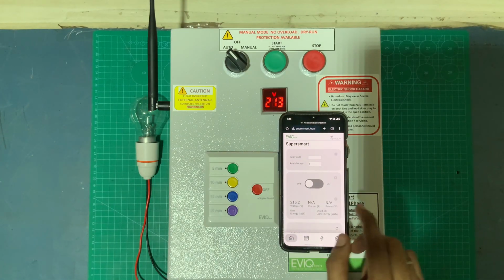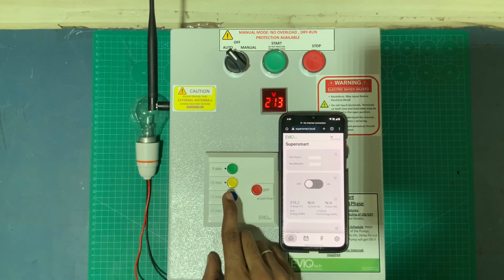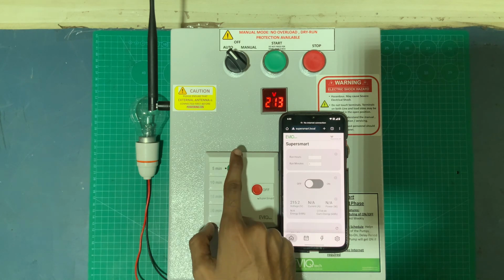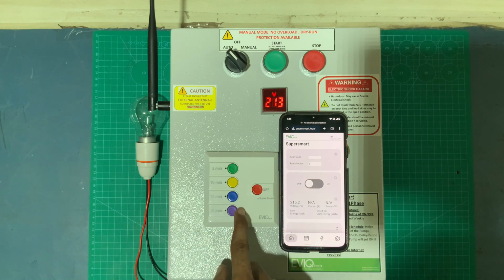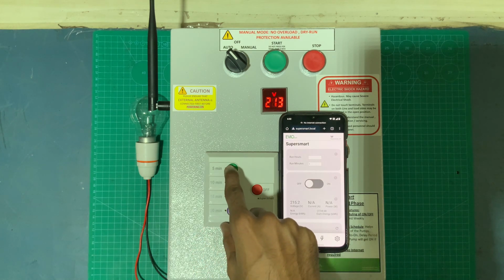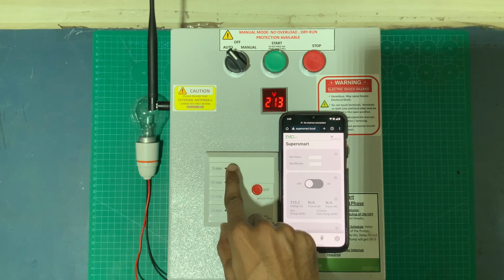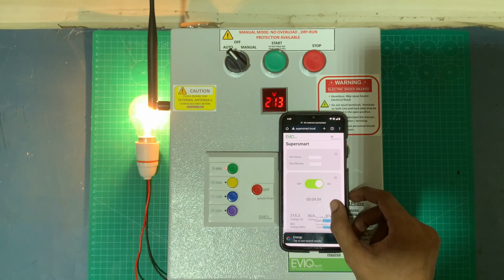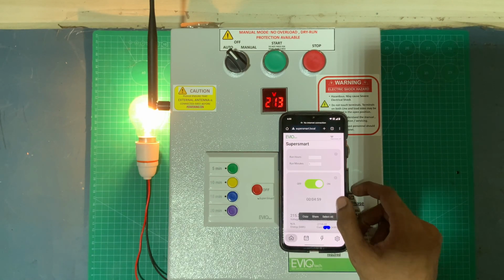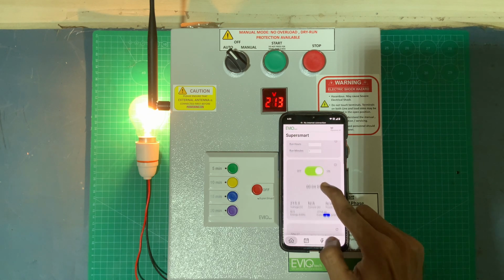For manual switching, you can click the timing button for whatever time you need. It will work manually and end when the time is over. For example, here I click the 5 minutes button. You can see the countdown here.